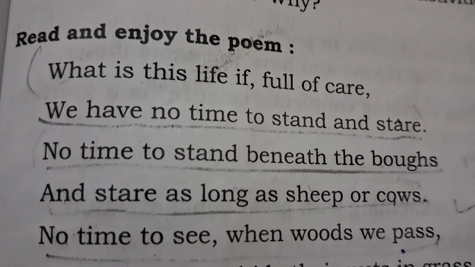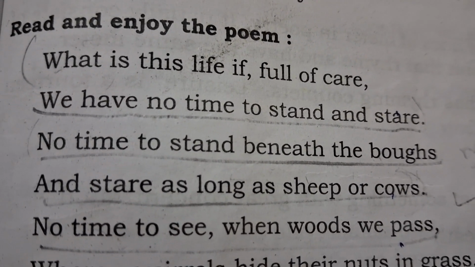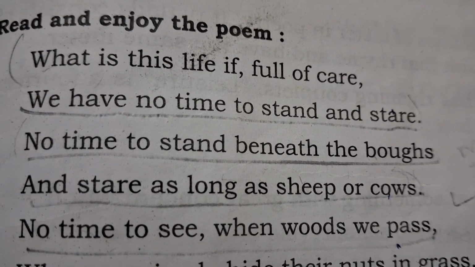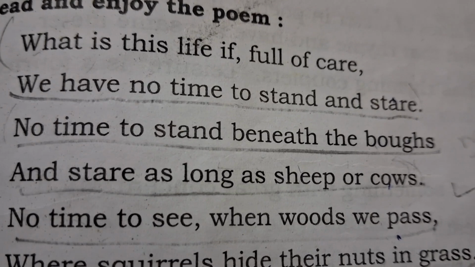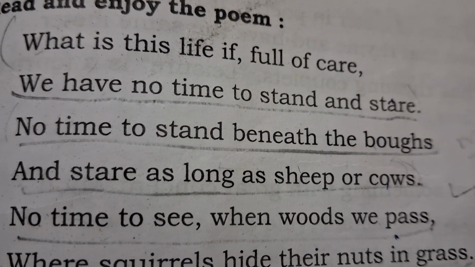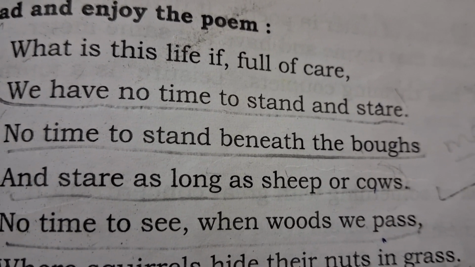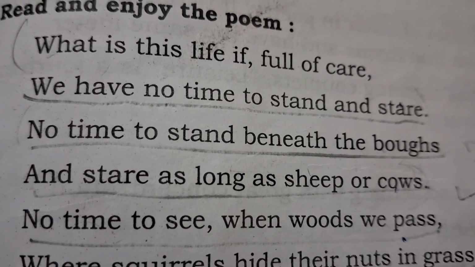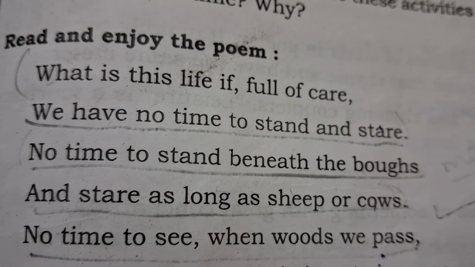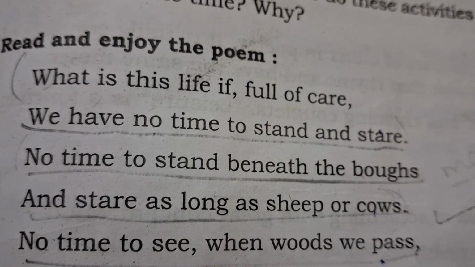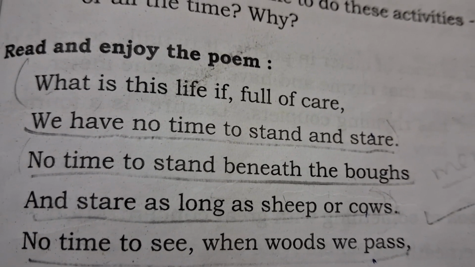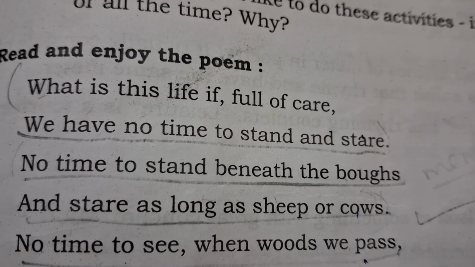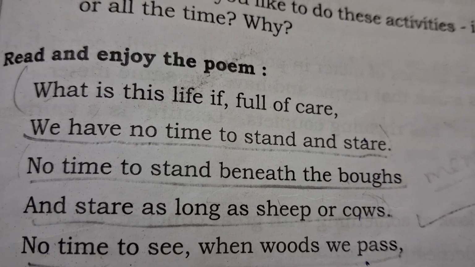So life is full of care. It tells about the daily worries. We have plenty of problems in our life, the ups and downs that we face. So the poet tells about being full of care. We are involved only in those things, and we have no time to stand and stare, no time to stand beneath the bough. Stare means to look at something with concentration.